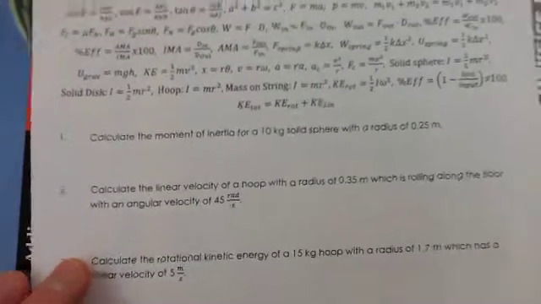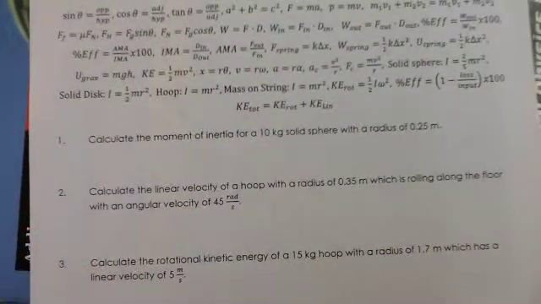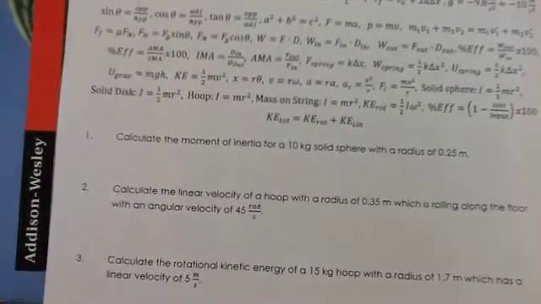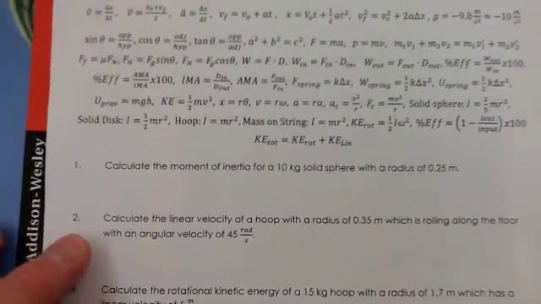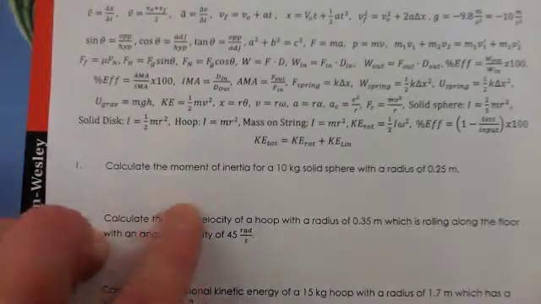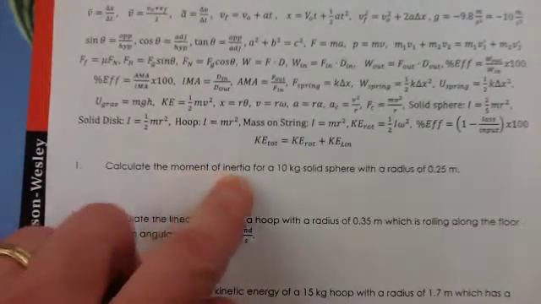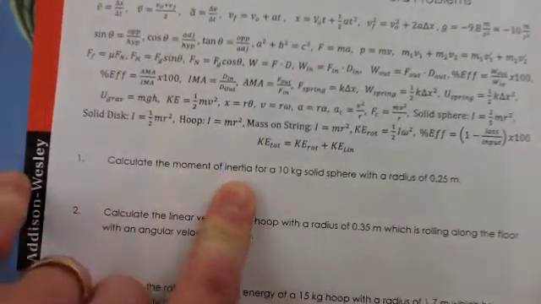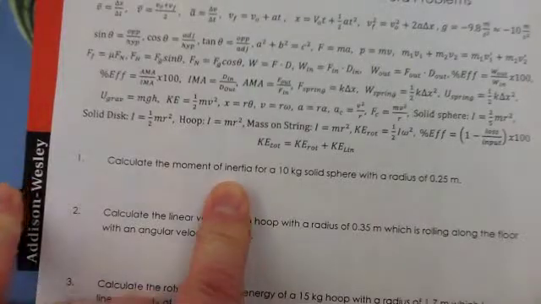This video is to show you how to do problem number 1 on energy conservation with a rotation word problem. Now, problem number 1 doesn't actually have anything to do with energy conservation. It's just how to find the moment of inertia. Now, in our lab, if you watch the lab videos, it told you what that was.